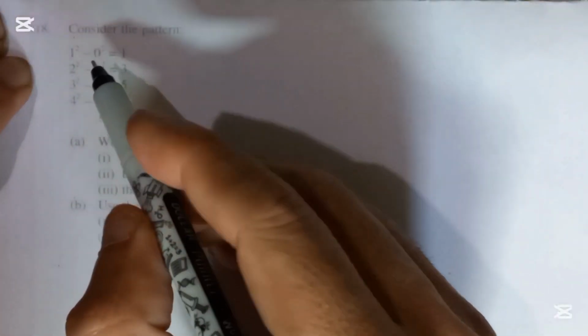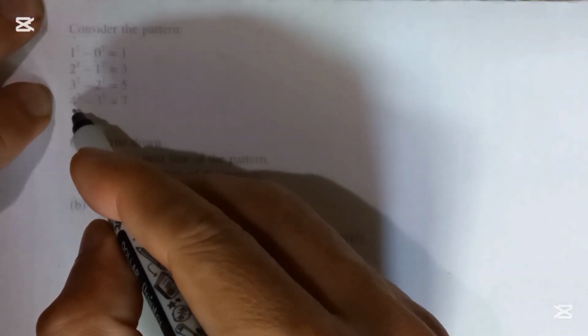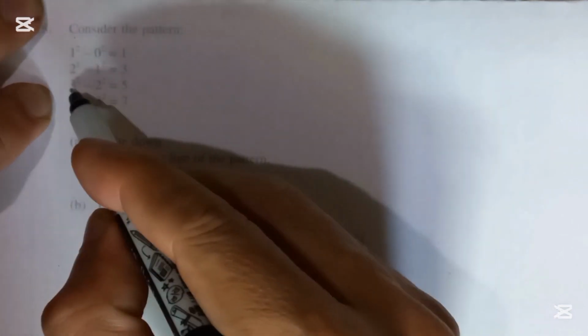Question number 18 statement is: consider the pattern. So 1 square minus 0 square is equal to 1, 2 square minus 1 square is equal to 3, and so on. Write down the next line of the pattern. So the next line in the pattern is a number that is representing the line. This is the first line, so 1 square, this is the second line, so 2 square, this is the third line, so 3 square.